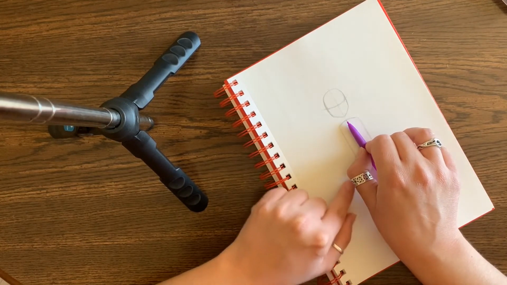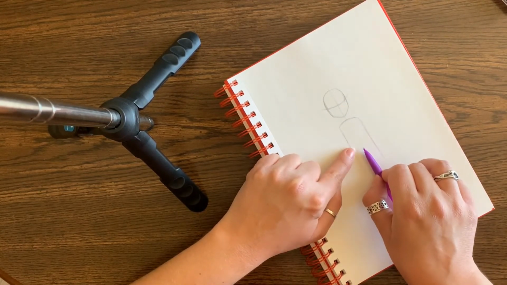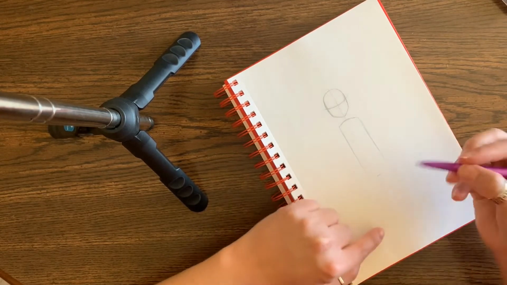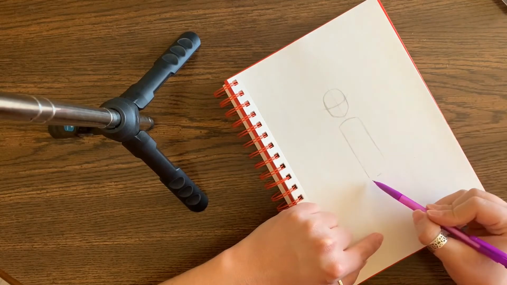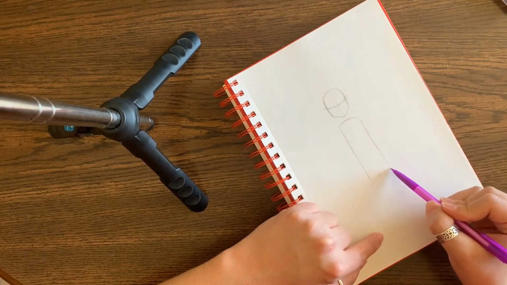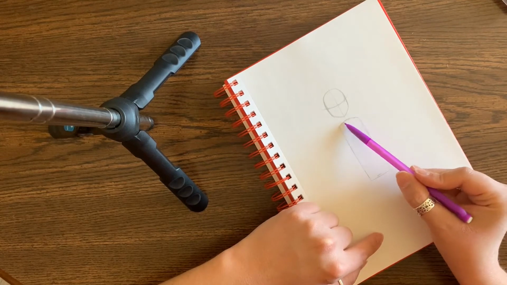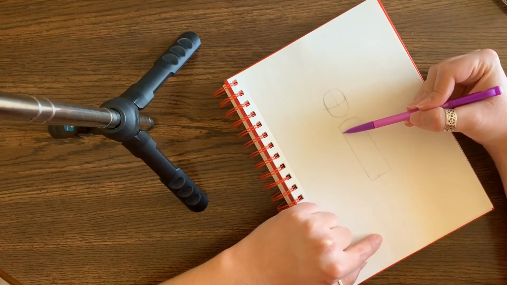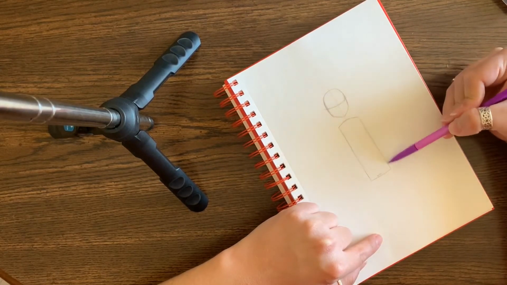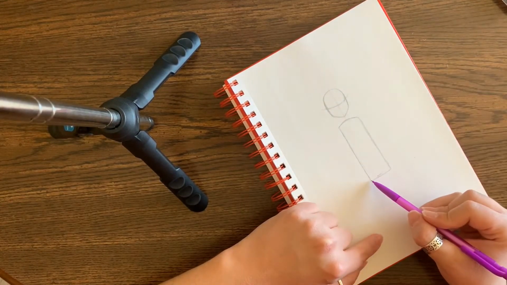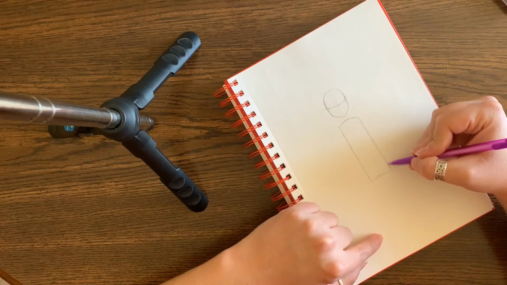So the rectangle needs to be about 2 heads tall. So that means the bottom of my rectangle is going to be about right there. And you can square that off. Make sure that the top of the rectangle is rounded, because this is going to be the basis of his shoulders, but the rest of it can be square. And remember that you're drawing really lightly right now.